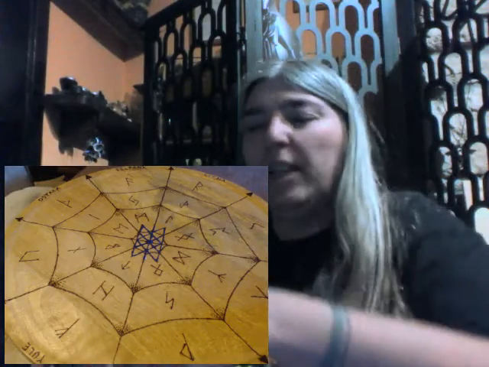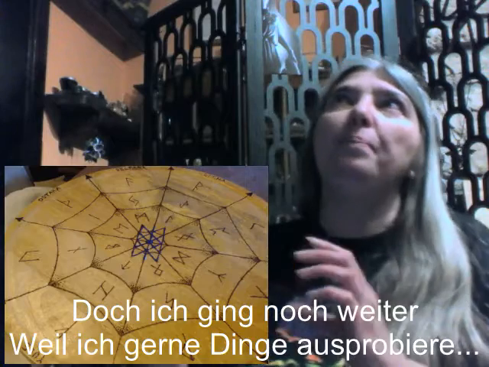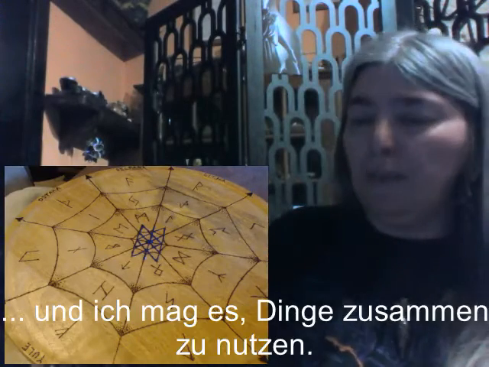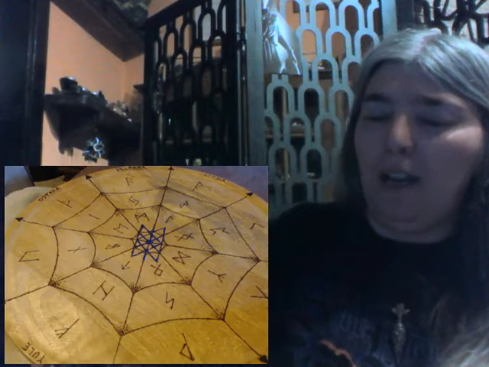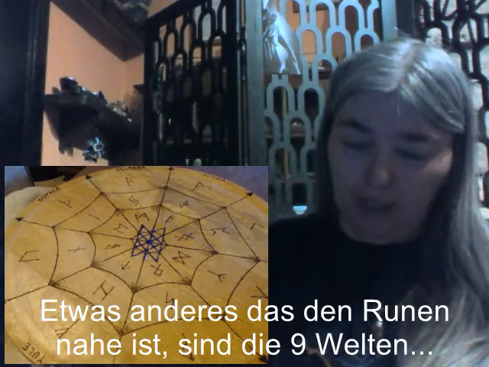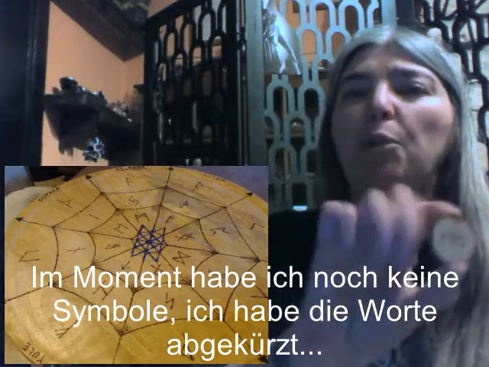But I went further because I like trying out things, and I like to try to use things together. So something else that comes close to runes is the 9 worlds. For the moment I don't have any symbols on them, so I just made abbreviations of the words.